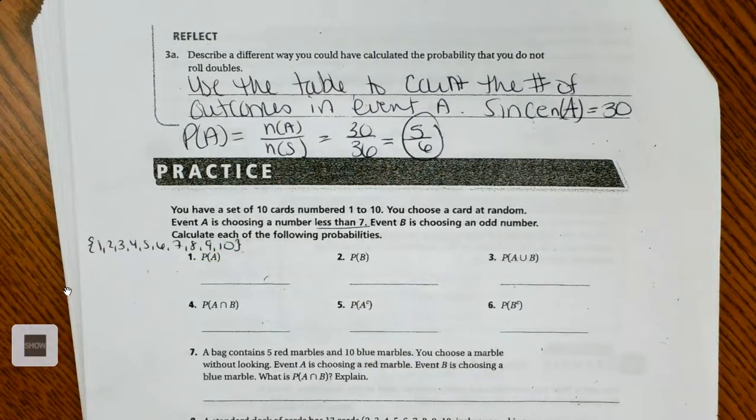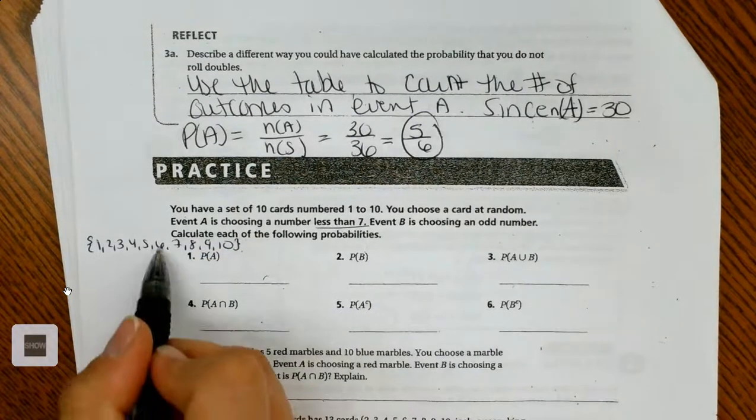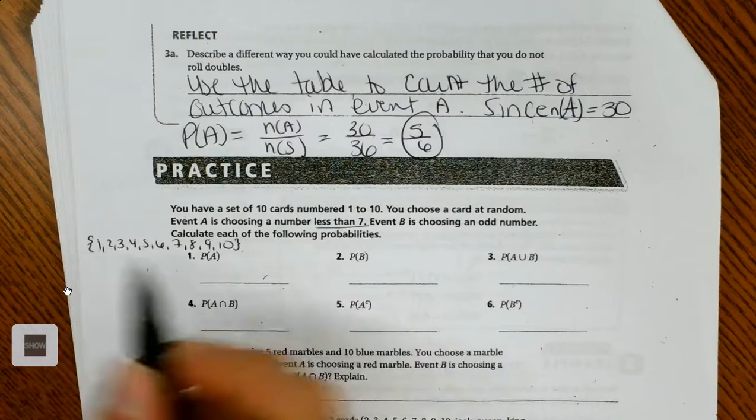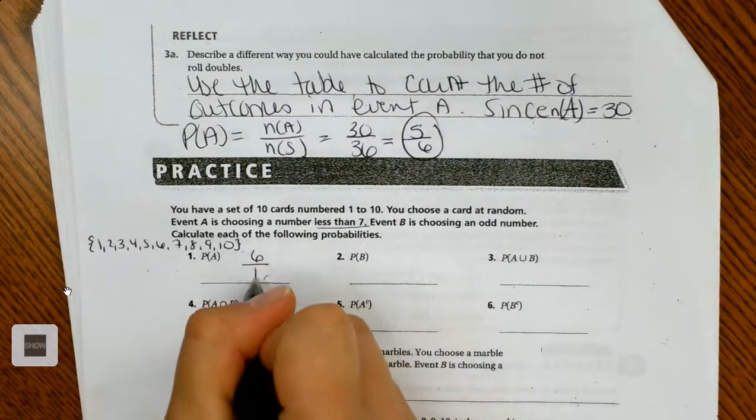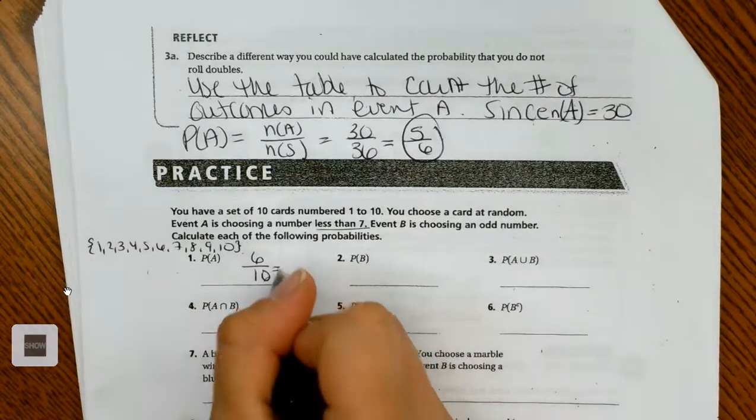How many numbers are less than 7? 1, 2, 3, 4, 5, 6 of them out of 10 total numbers. 6 out of 10 reduces to 3/5.